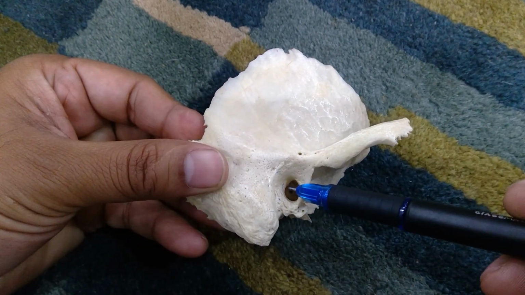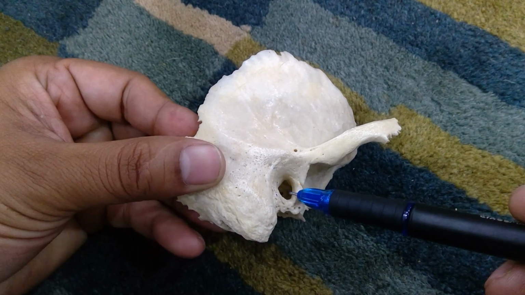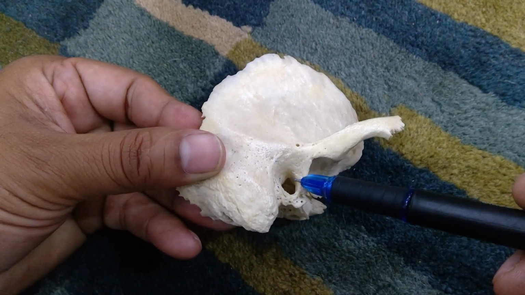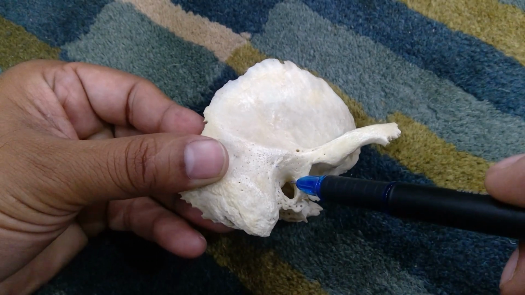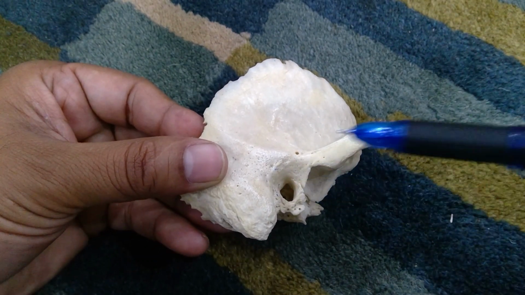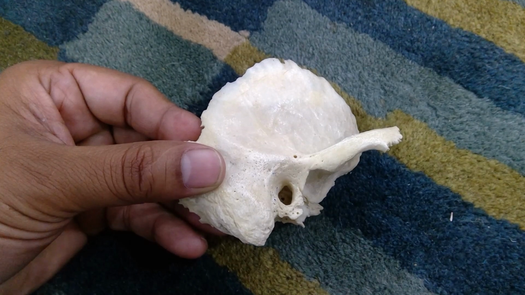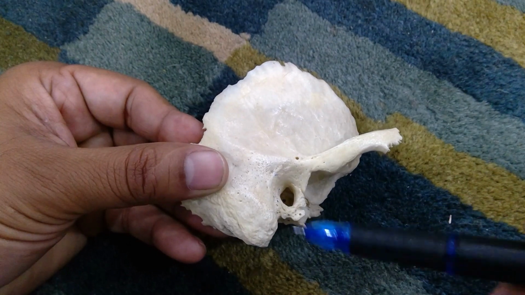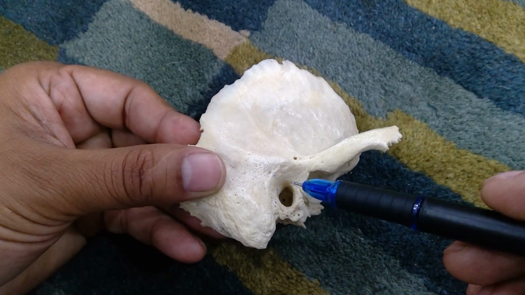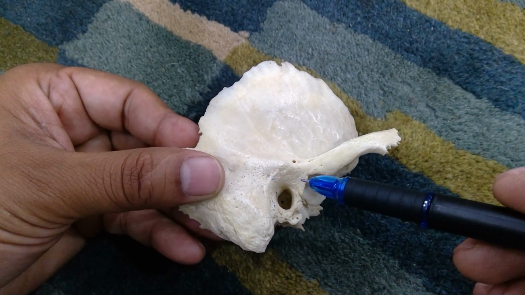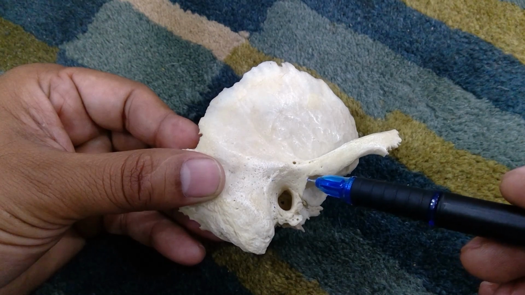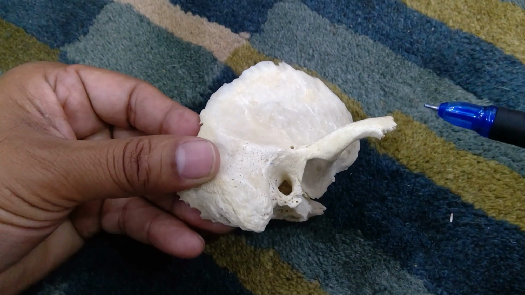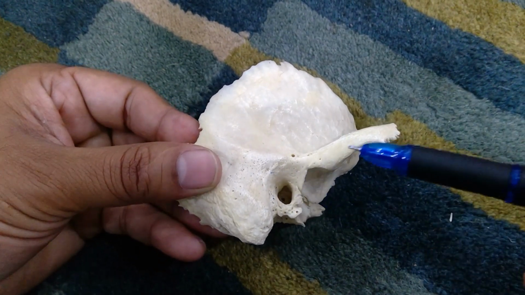Inside, the sulcus will house the annulus of the tympanic membrane except superiorly, as we can see that notch, where the fibrous annulus is dehiscent, and that is known as the notch of Rivinus. Here at the notch of Rivinus, the tympanic membrane would be directly attaching to the squamous portion of the temporal bone. So that is the notch of Rivinus.